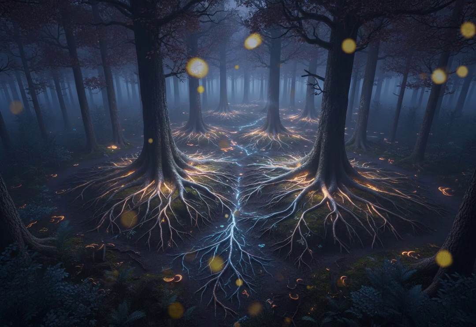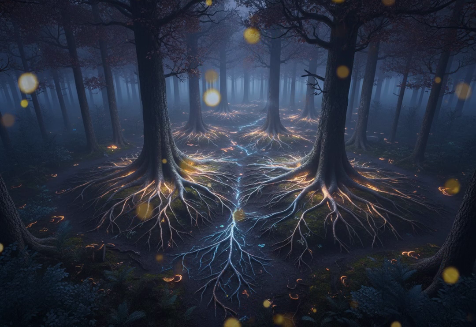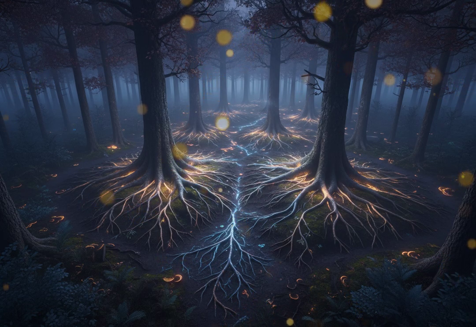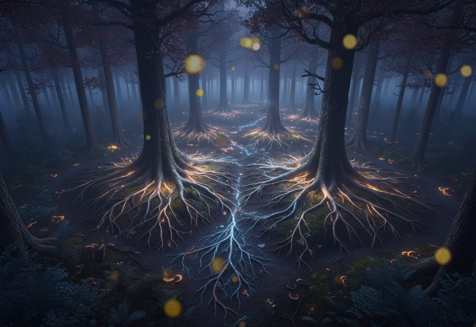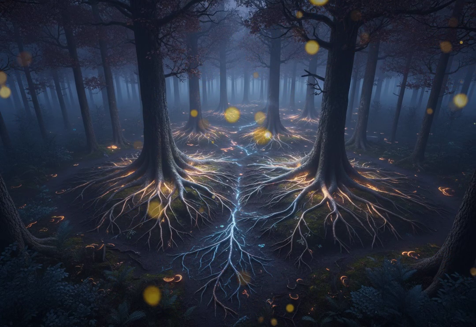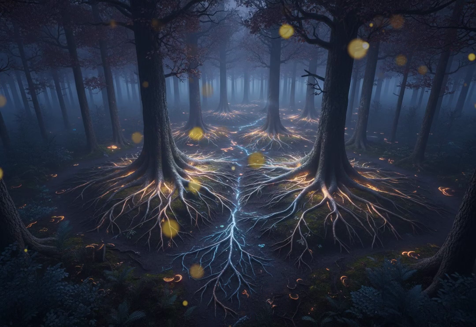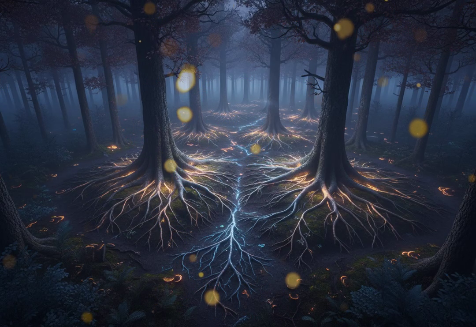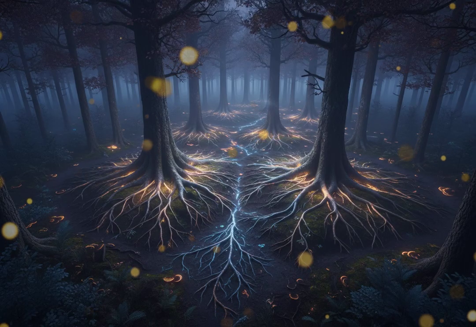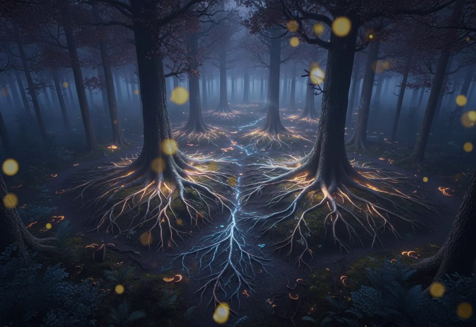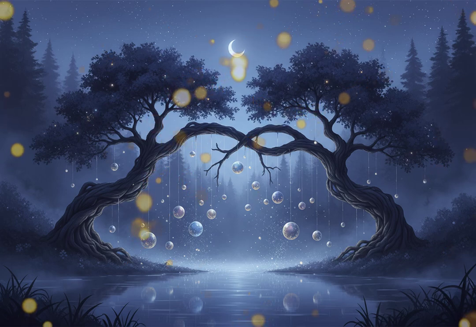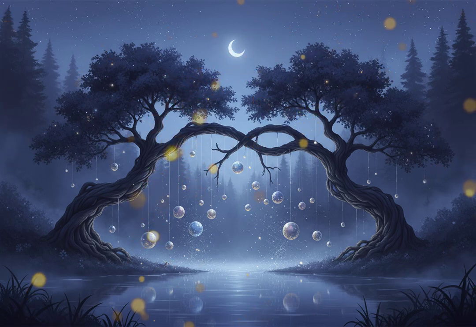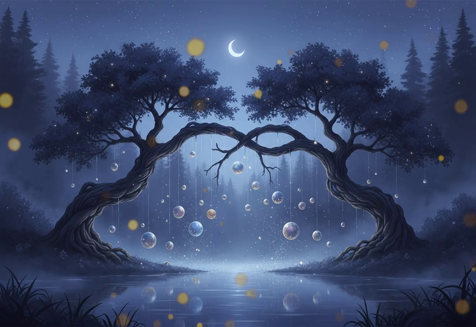Chapter 6. Alarm signals, warning neighbors of threats. In the dense embrace of the forest, an unseen symphony plays out, where trees not only communicate but also issue alarm signals to one another. The mechanisms of alarm signaling in trees are both intricate and deeply fascinating. When a tree senses danger, be it from an invasive pest or a disease, it releases specific chemical compounds into the air.